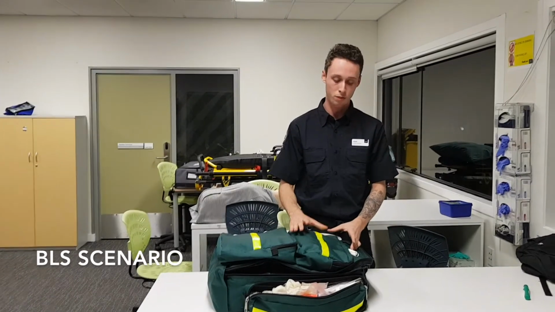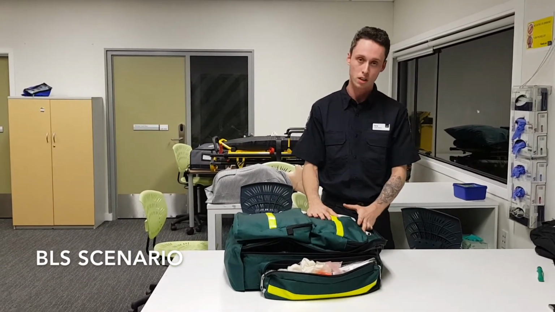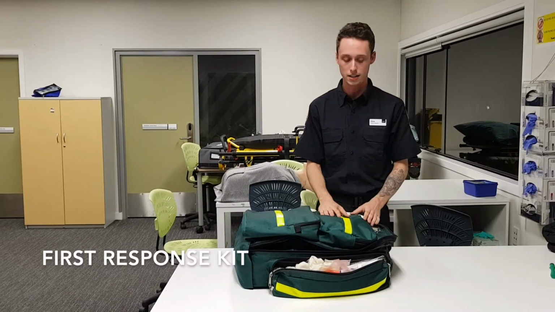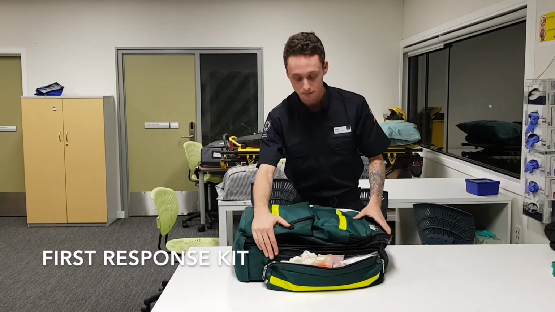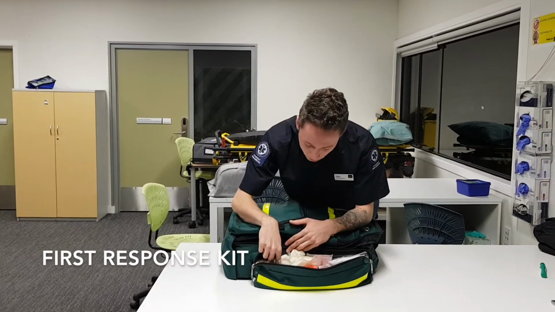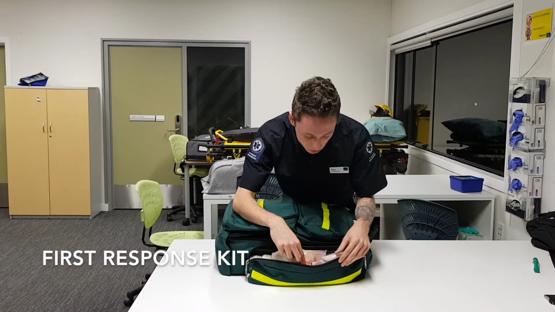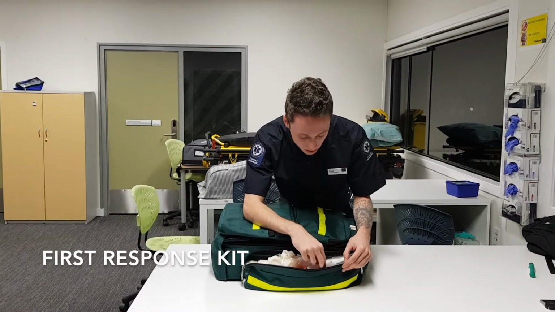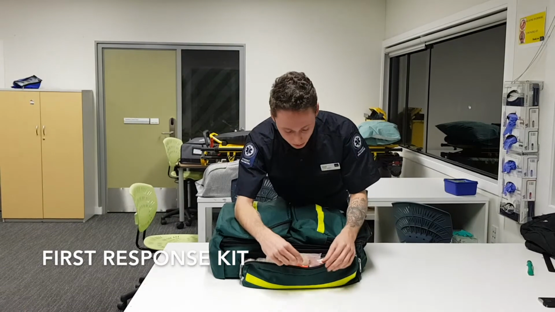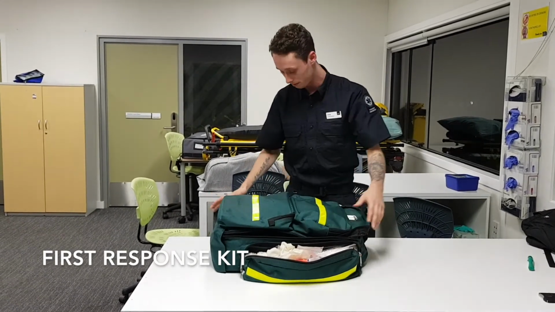This is our first response pack. In this pocket here, we've got our stethoscope, our BGL kit, our adult and pediatric BP cuffs. We also have a thermometer, a pupil torch, and our shears. Here we have crepe and triangular bandages. We have two different size tapes. We've got tourniquets, we've got our combine dressings. We also have gauze squares and steri strips and our saline ampules.